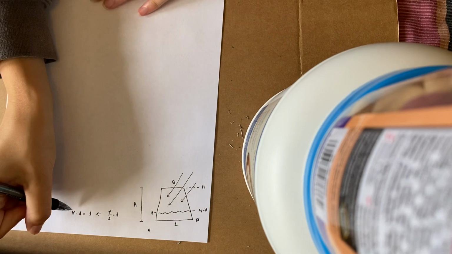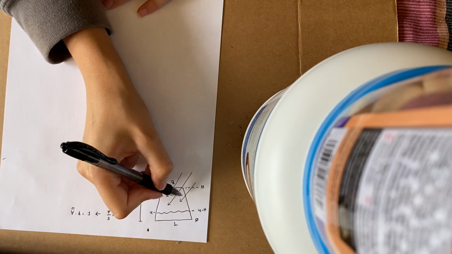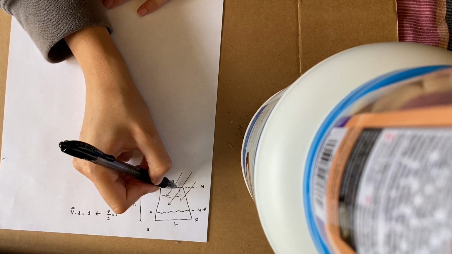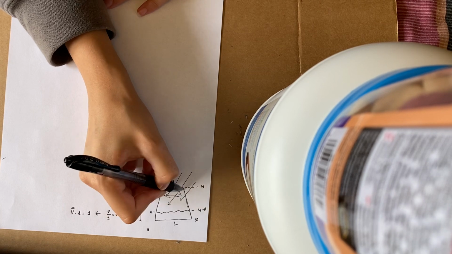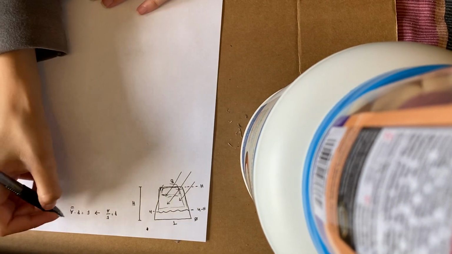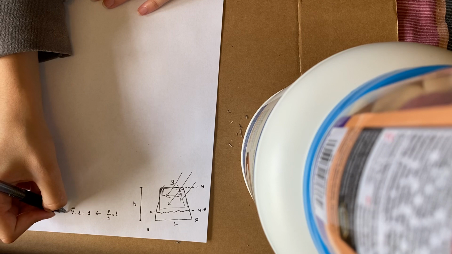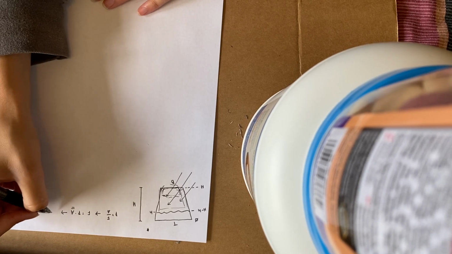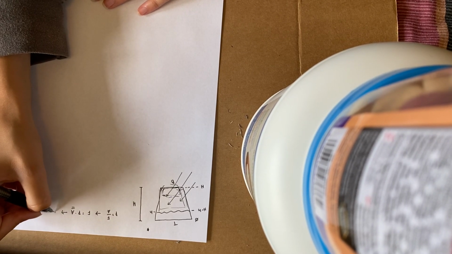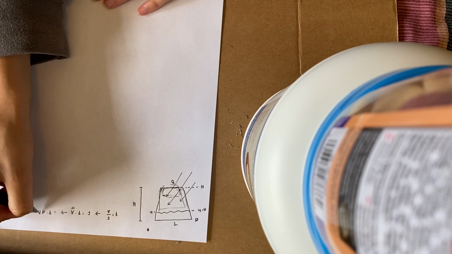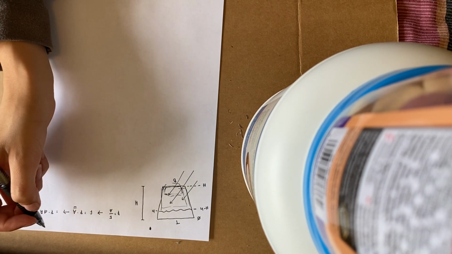So our area is gonna constantly be changing because, if our water level's here, we're gonna have a lot smaller area than our water level up here. So we need to figure out how our area is changing.